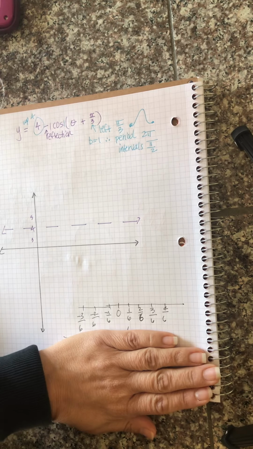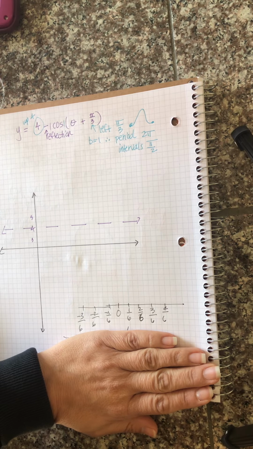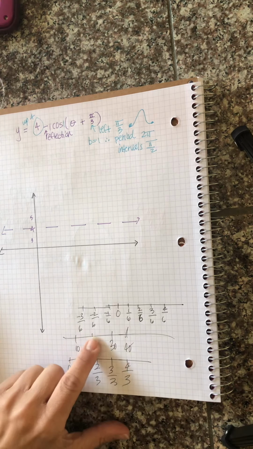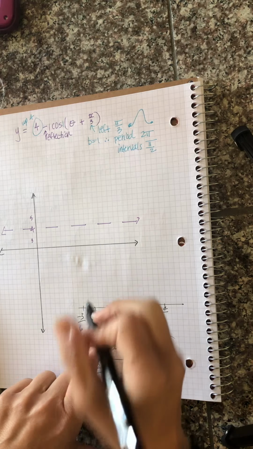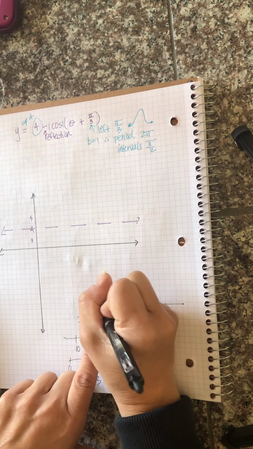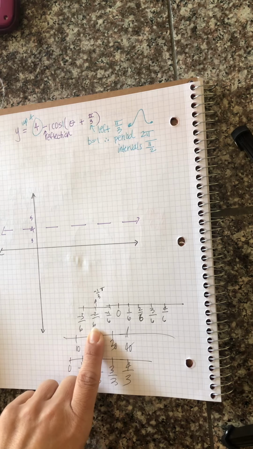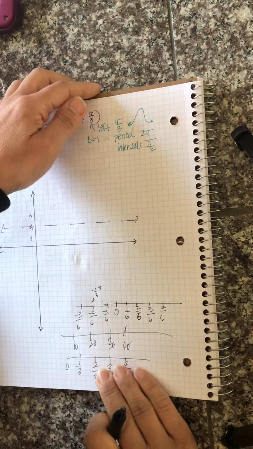I'm going to reduce those in a minute, and I'm going to throw the pi on there in a minute. So if I'm starting at left pi over 3, left pi over 3 is -2/6. If you reduce this, that's -1/3, and then throw a pi on it. So I'm going to start at negative pi over 3.